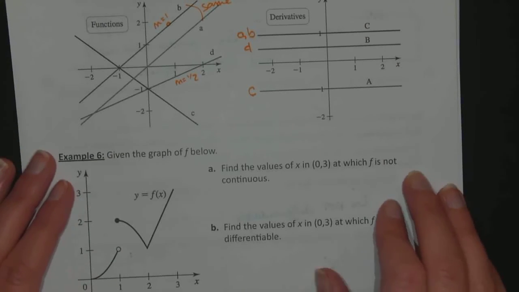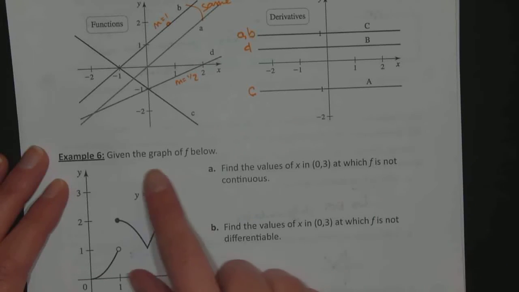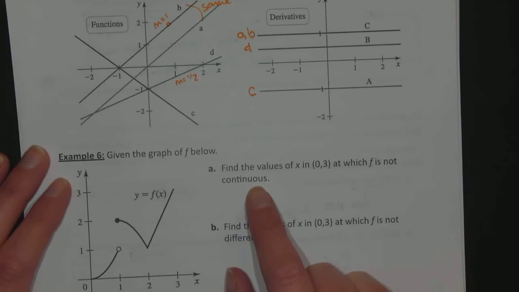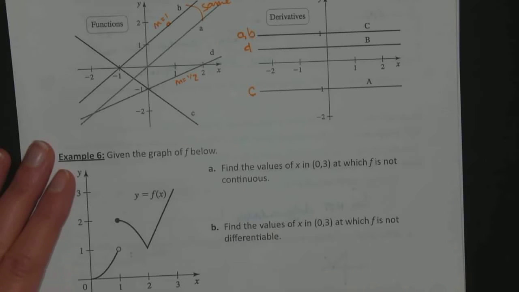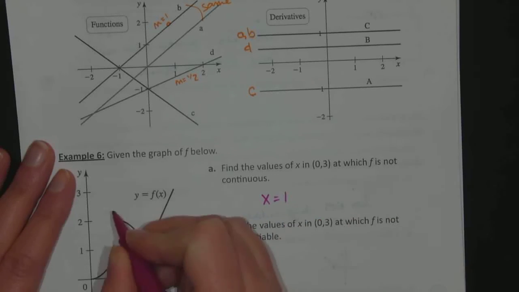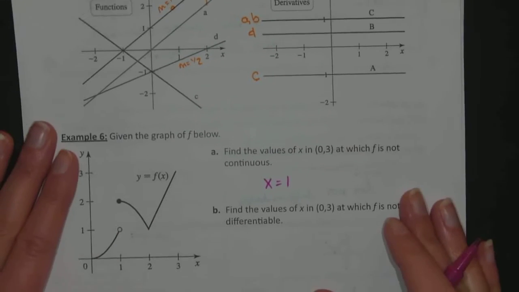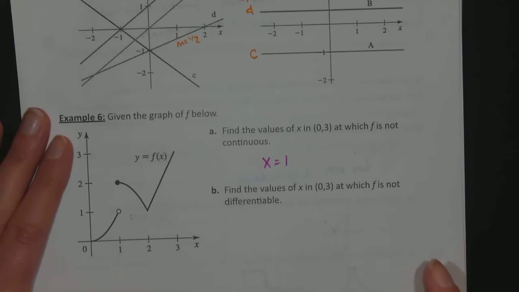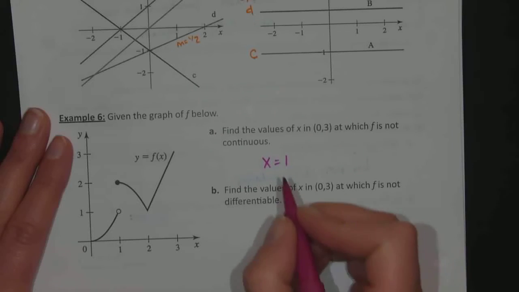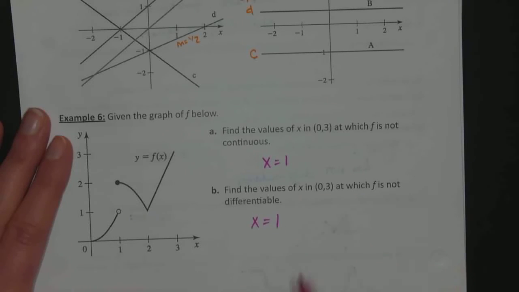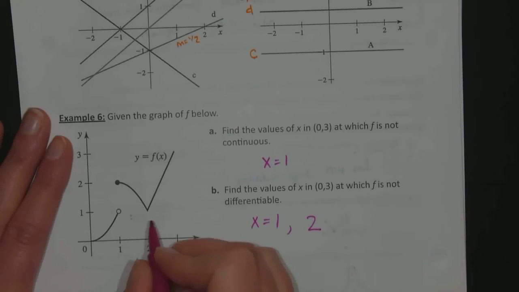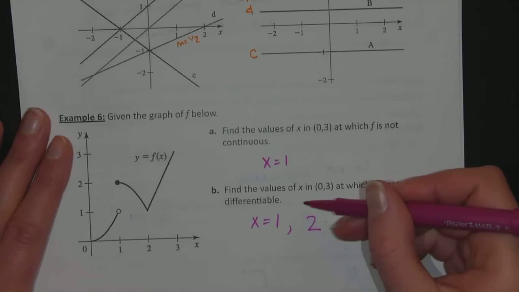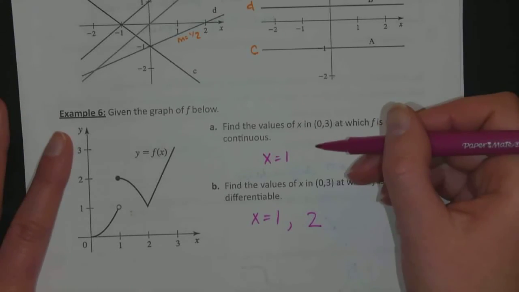The last example for this section, example 6, we have the graph below. Find the x values in the interval for which f is not continuous. So f is not continuous at x equals 1 because you have your jump discontinuity right there. Find all the values where f is not differentiable. If it's not continuous, it's certainly not differentiable, so it's not differentiable at x equals 1, but it's also not differentiable at x equals 2 because of this sharp turn right there. So differentiability is a more restrictive condition than continuity.